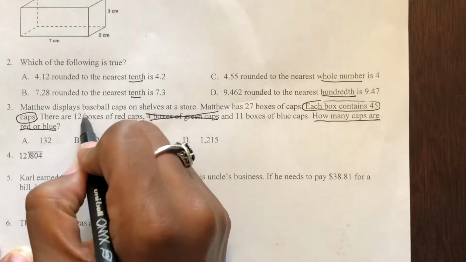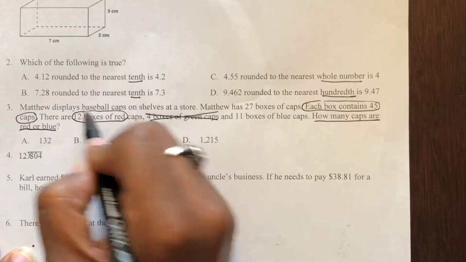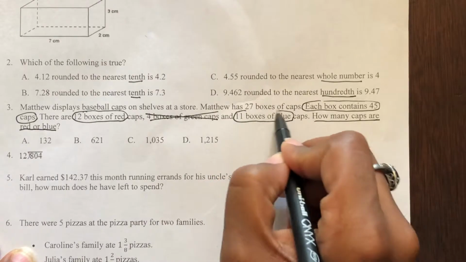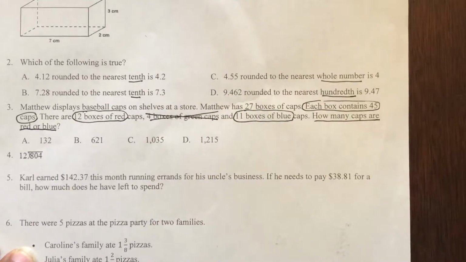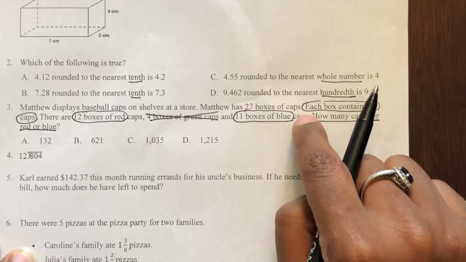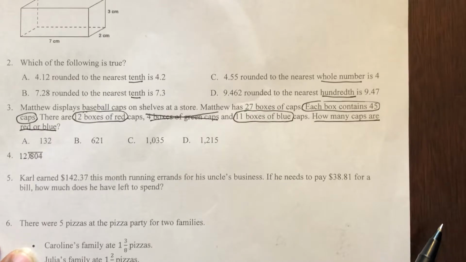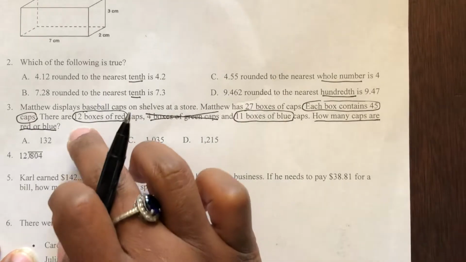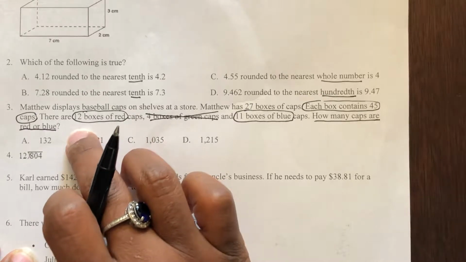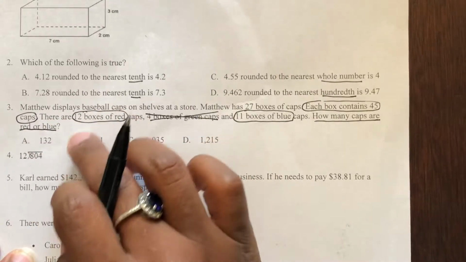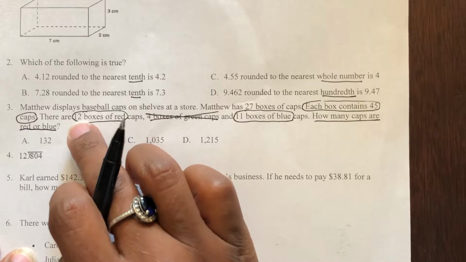And I also know I've got 12 boxes of red and 11 boxes of blue. So it doesn't matter whether it's a red box or a blue box, because it says each box has 45 caps. If it's a red box, it's got 45 caps. If it's a blue box, it's got 45 caps in it. So I first need to figure out, well, how many red caps do I have if I have 12 boxes of that? Which means I'm going to have to do some repeat addition or some multiplication.